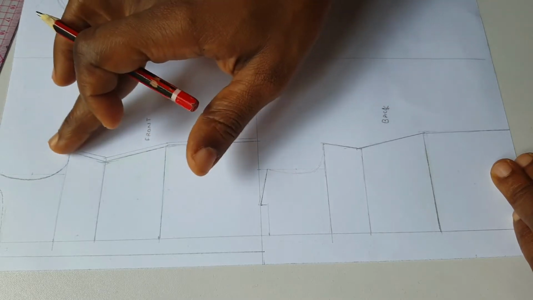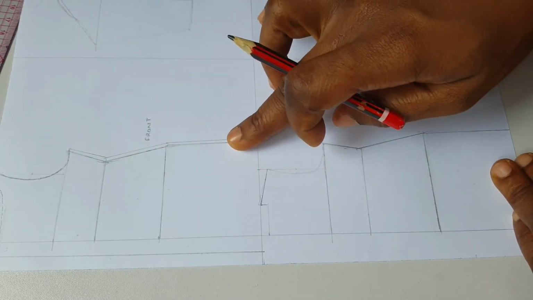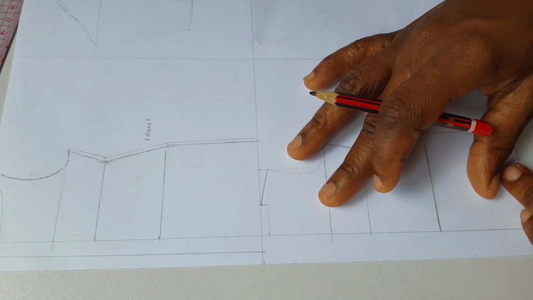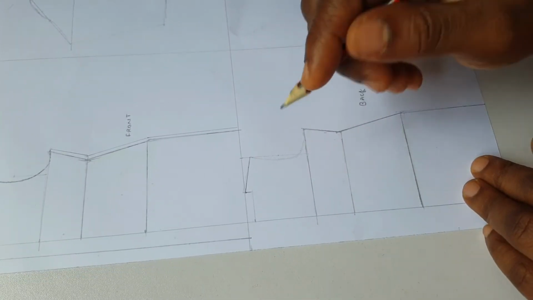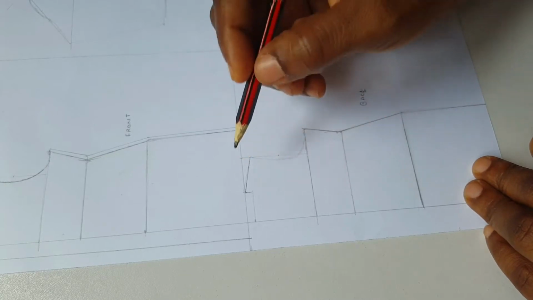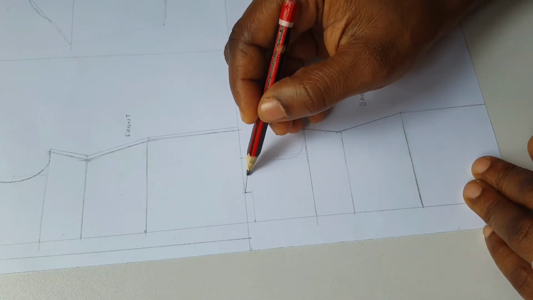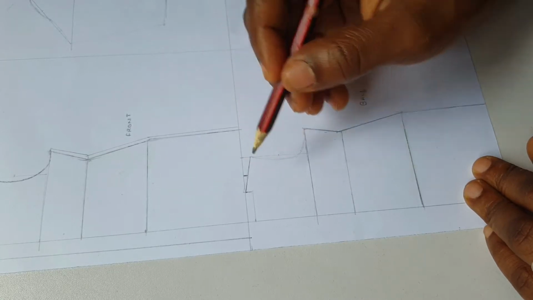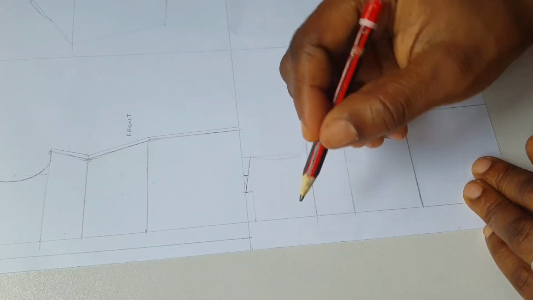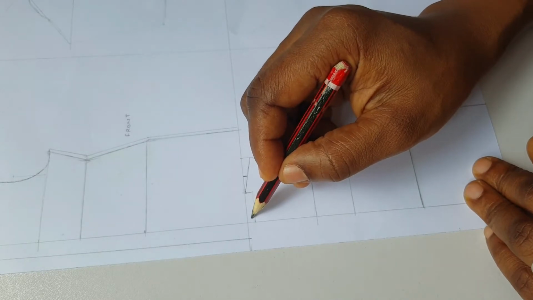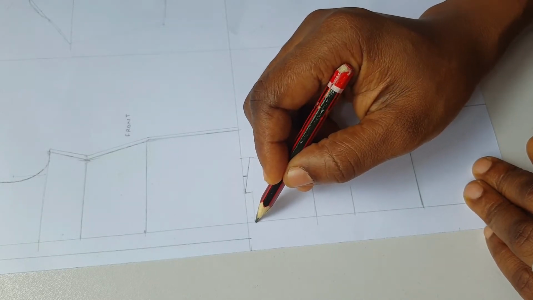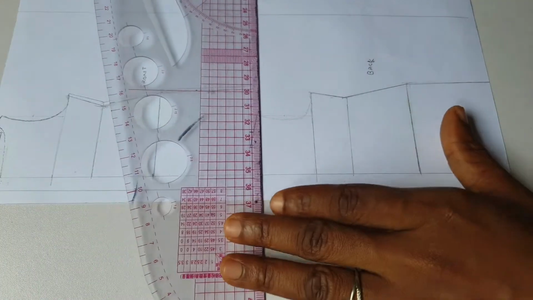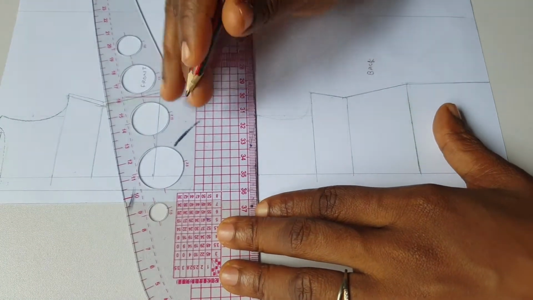allowance here. That's the ease and the sewing allowance, that's the seam allowance. We already have that here. So next we will create our neck, expand the neck, same thing by 1.5 inches. Then this still remains the same. This is 1 inch. The neck length is 1 inch, so we still maintain the 1 inch for the neckline. So I'm just gonna connect this.